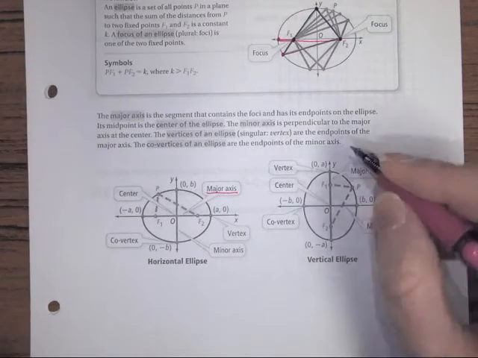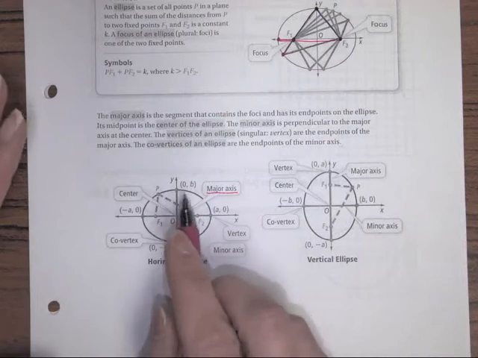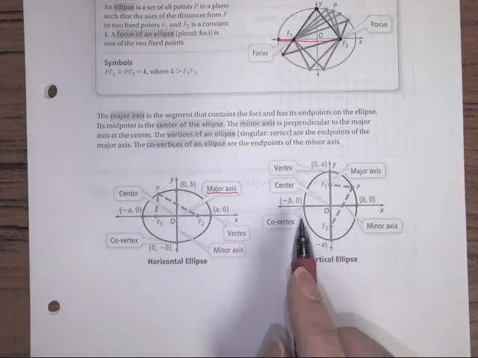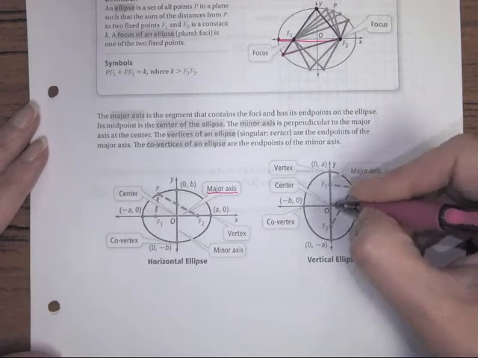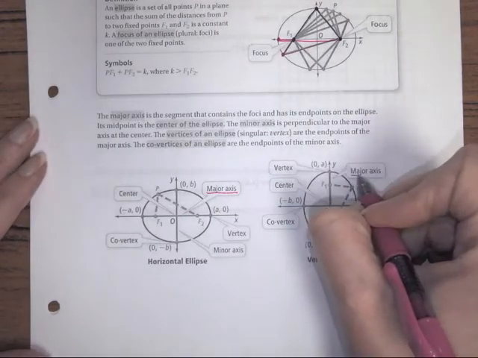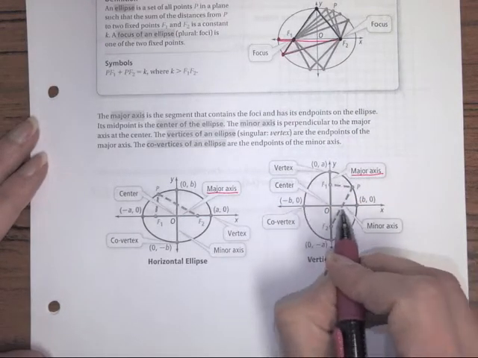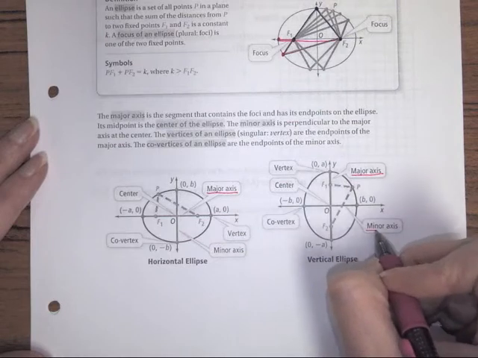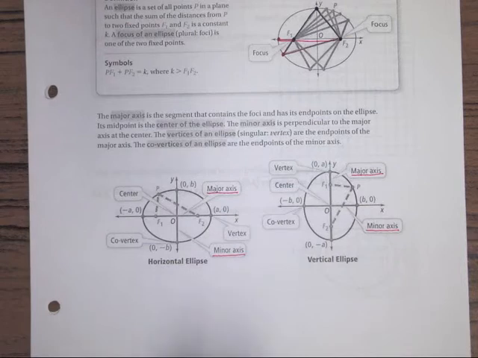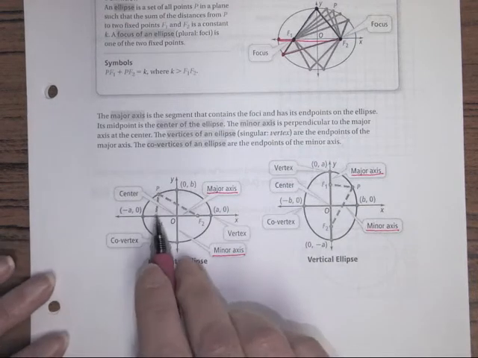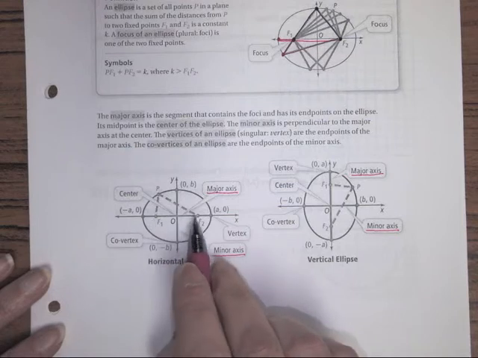And there are two axes in every ellipse. The long one is the major axis. The short one is the minor axis. So this long one right here is a major axis. And the short one right here, that's your minor axis, okay? Now, we already talked about the foci are these two points right here.